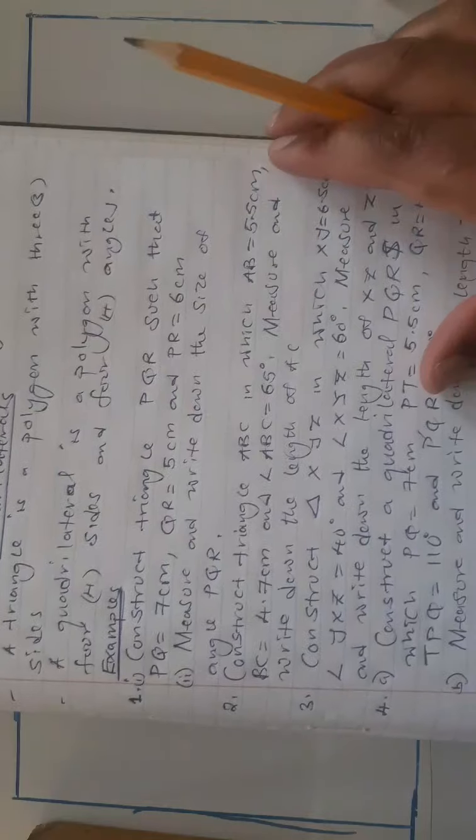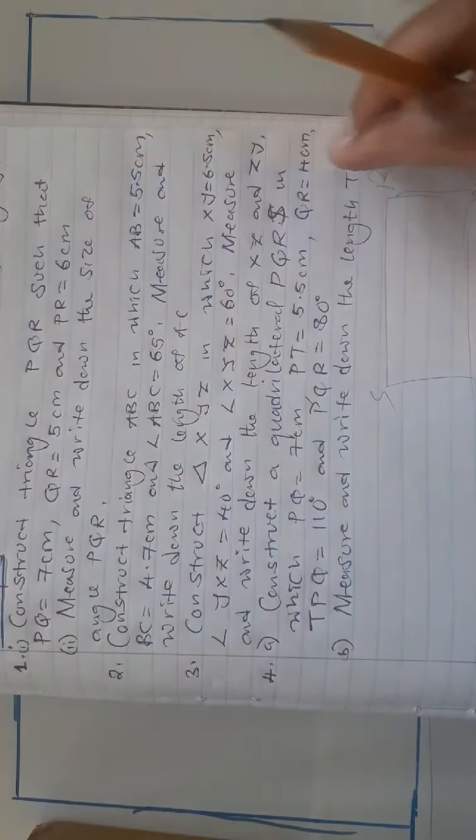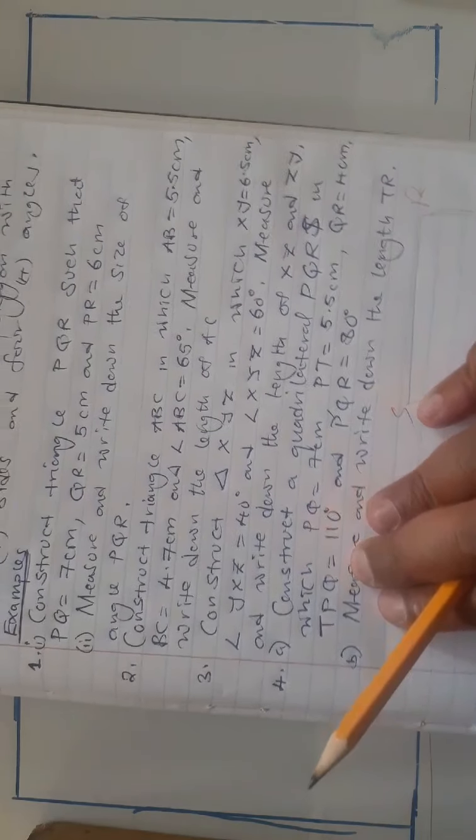With me here I have some examples. There are about 4, so we are going to go through all these 4. I hope you have been able to copy them.